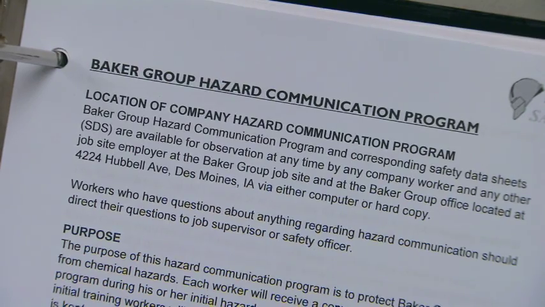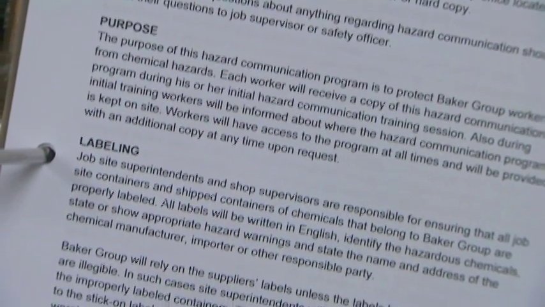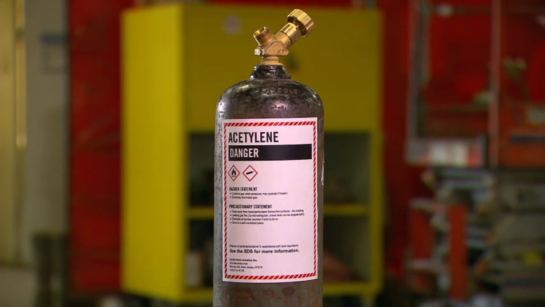Fortunately, we have some rights that help us protect ourselves from chemical hazards. OSHA's Hazard Communication Standard gives us the right to know about the chemical substances we could be exposed to in the workplace and how to protect ourselves from those hazards. The standard requires each company to develop and implement a hazard communication program. If you know how and where to get the necessary information, it's pretty easy to protect yourself and everyone around you from chemical hazards. So, where do you find this information?